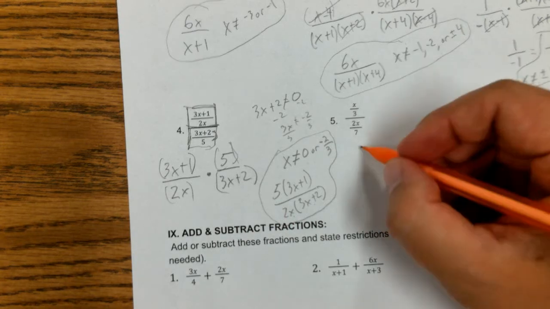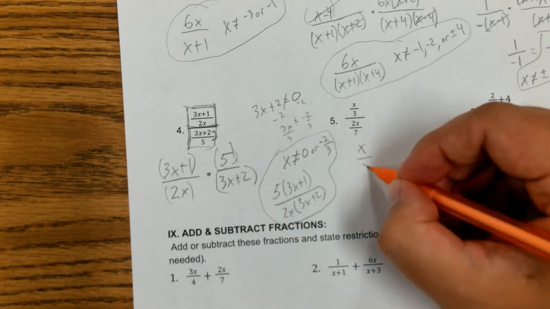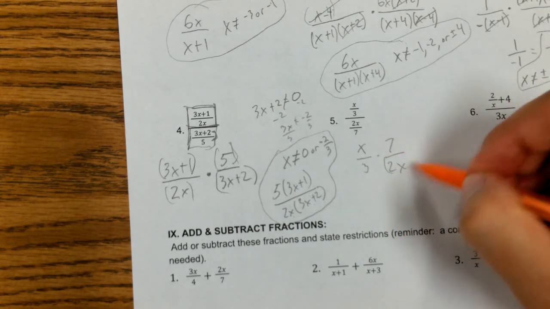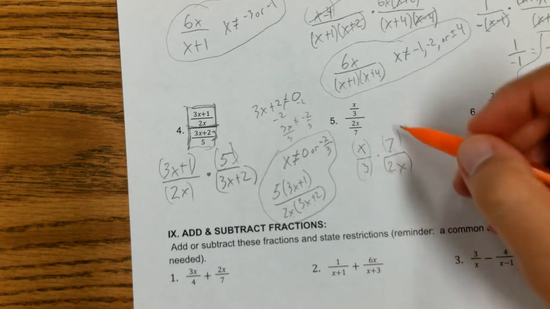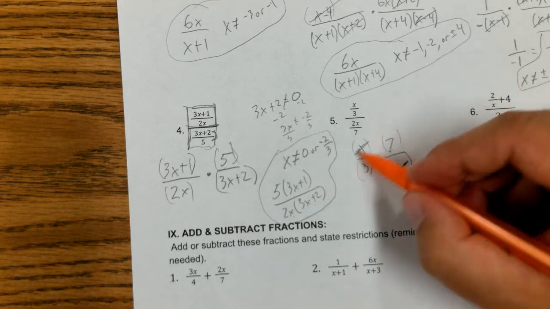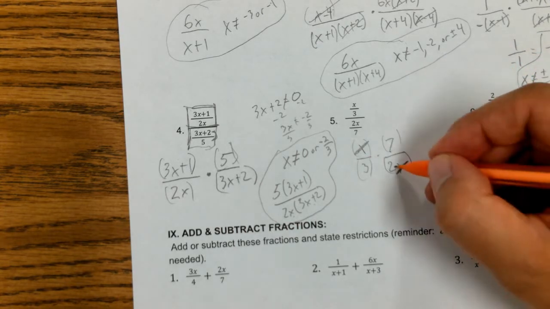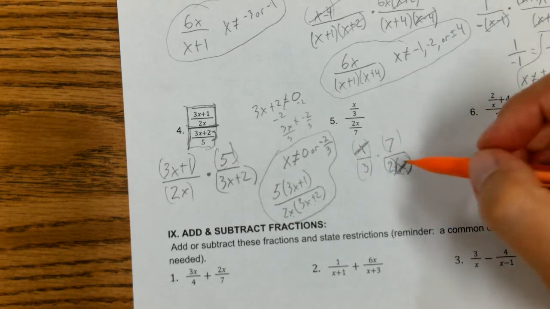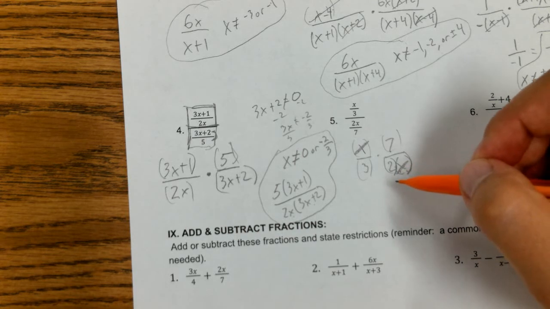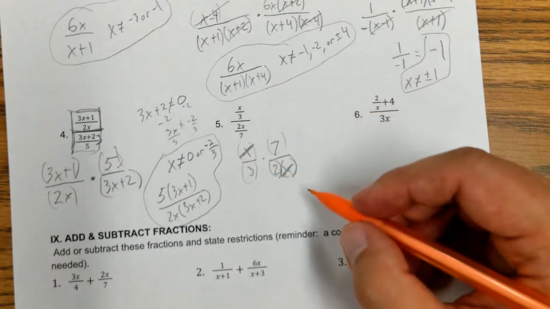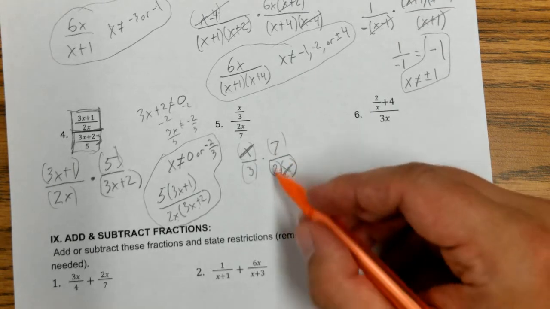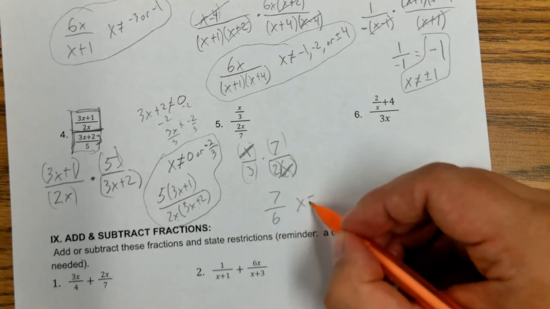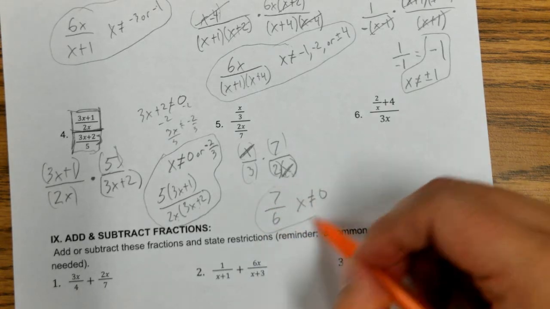The same logic applies to the next problem, so I'm going to have x over 3 times 7 over 2x. Because this is all being multiplied together, I can cancel out those x's there. If you'd rather think of it like this, so that you have the same thing inside the parentheses, that's fine. The only time you really run into trouble is when you have addition and subtraction. That's when students tend to make mistakes. So I can just multiply this out, and I'd have 7 over 6, and then I just need to state that x cannot equal 0. And that's it.